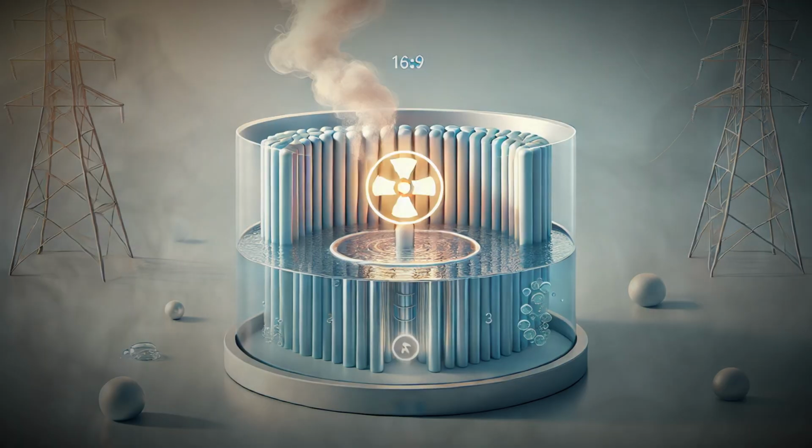The second form of energy released is the energy carried by neutrons and gamma radiation. The neutrons not only continue the chain reaction, but also deposit some of their energy as they slow down within the reactor.